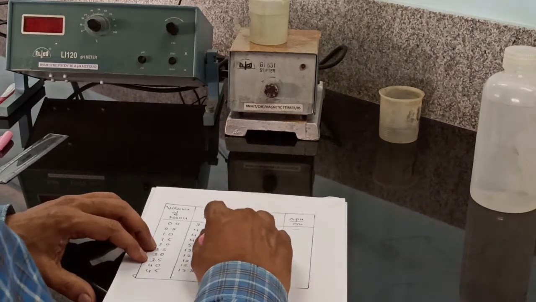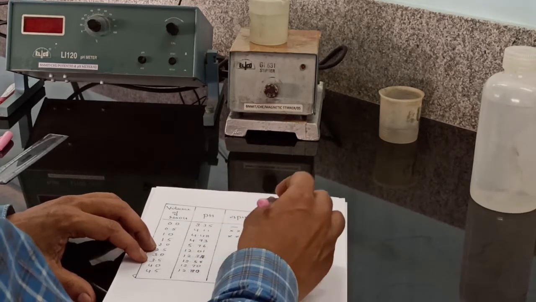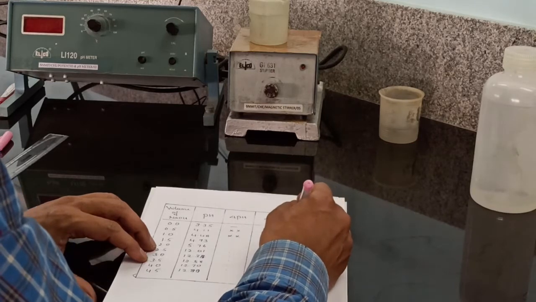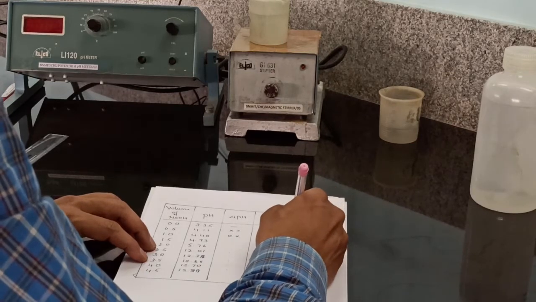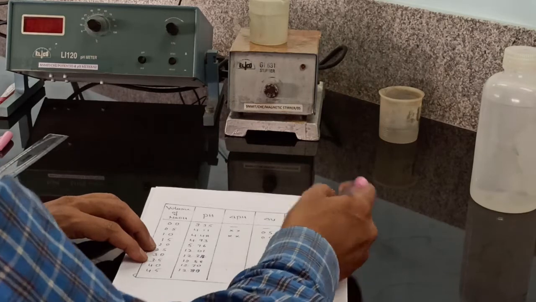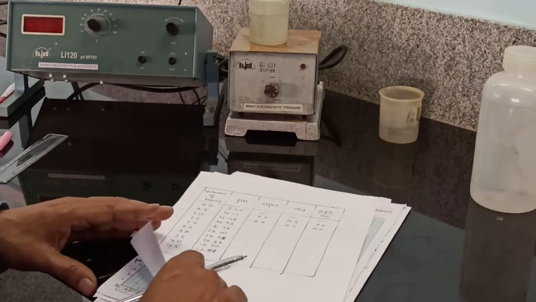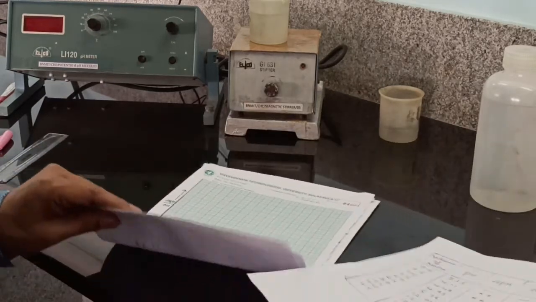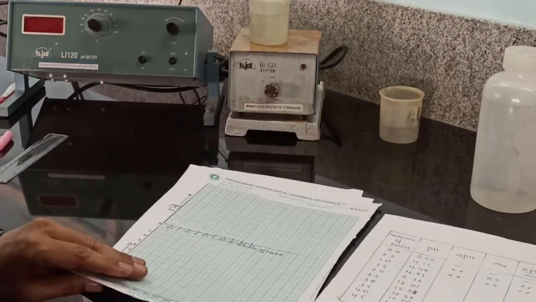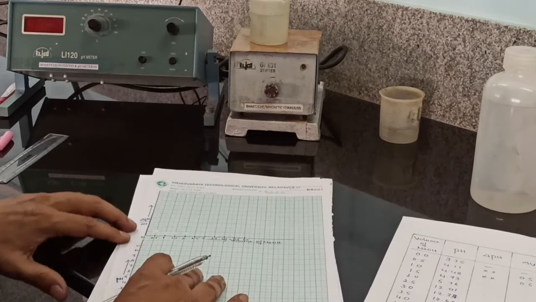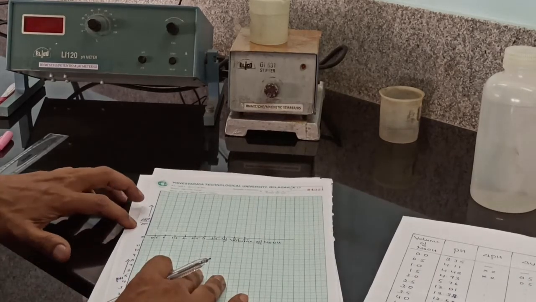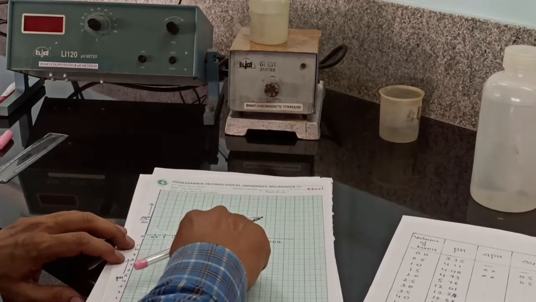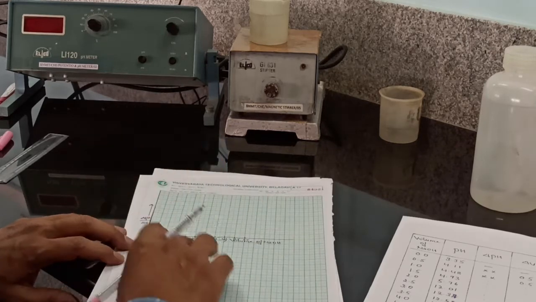Then divide delta pH by delta V. So we will get the values for delta pH by delta V. You have to write them here. Then plot the graph of delta pH by delta V versus volume of sodium hydroxide: delta pH by delta V values along the y-axis and volume of sodium hydroxide along the x-axis.